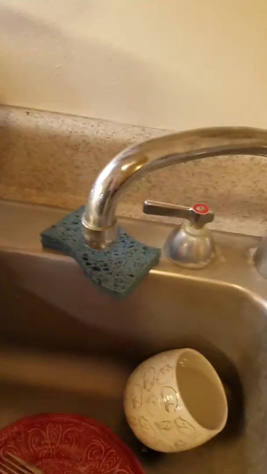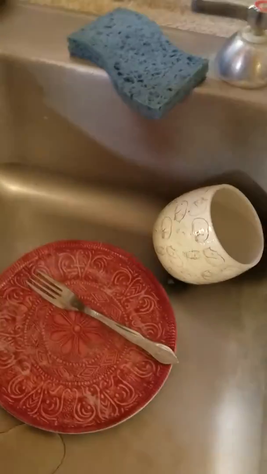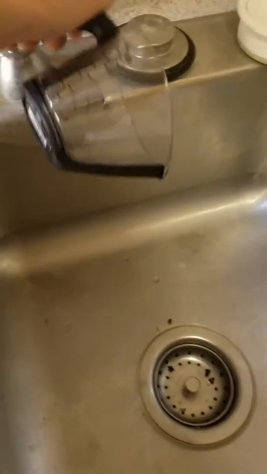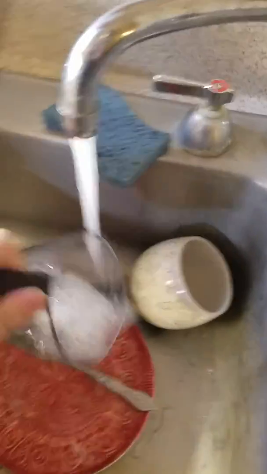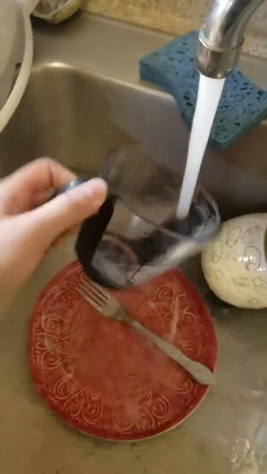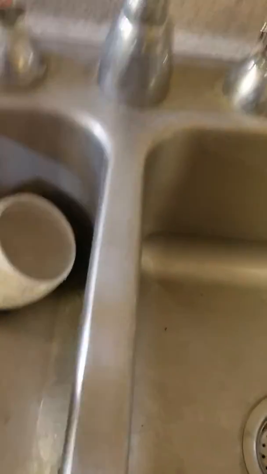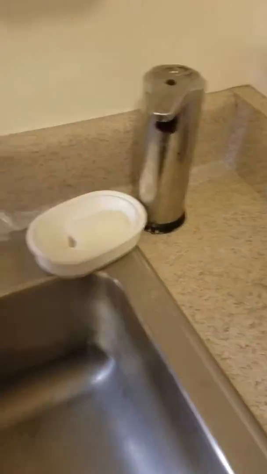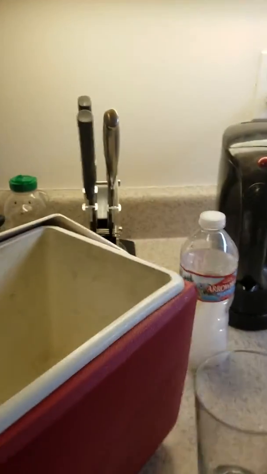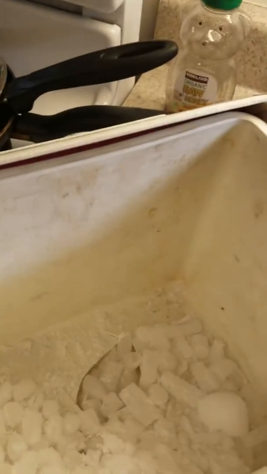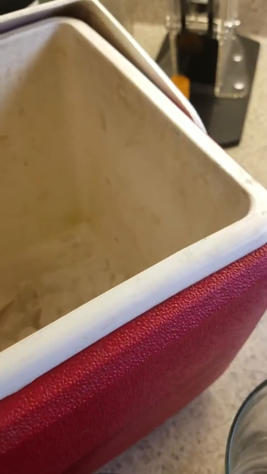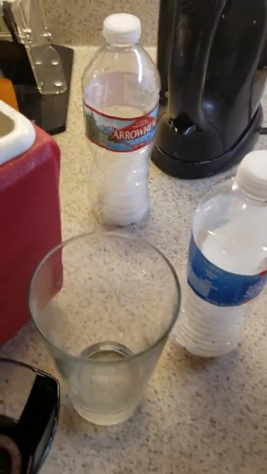Let's just pour this out here. Give it a little wash. There we go. That's about right. So we have dry ice right here. Let's put this piece inside. There we go. Oh, you see?